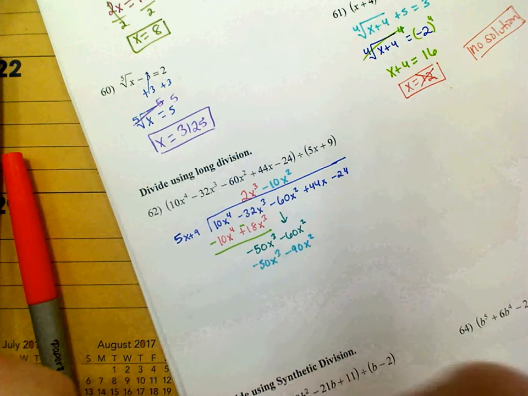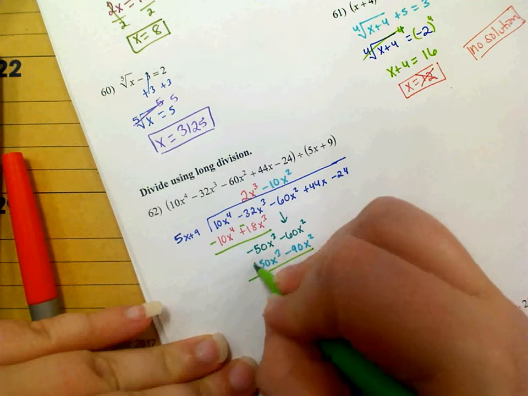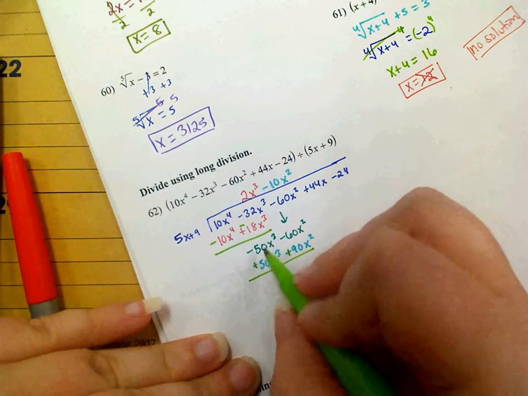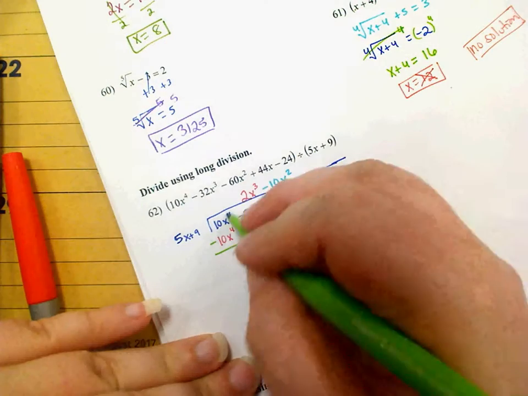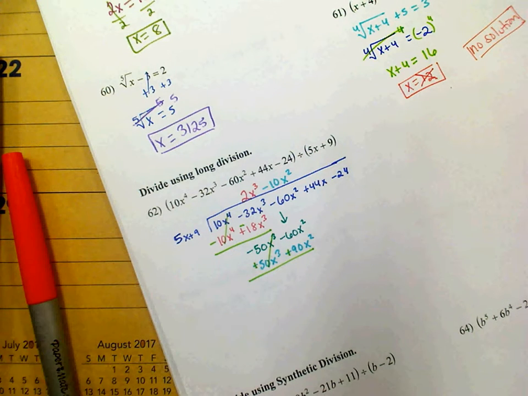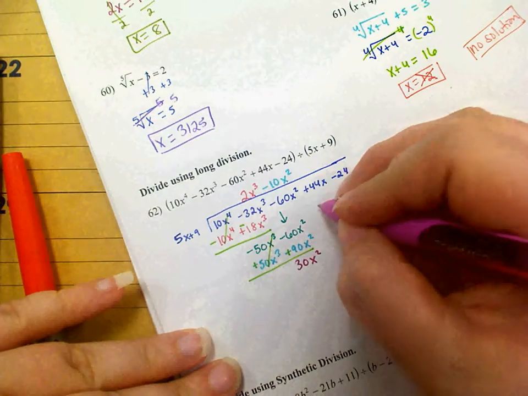But the next step is to subtract. Now when you subtract, that basically just makes both of those plus signs. So I'm left with nothing here. And then on this one, I now have a 30x squared, bring down the 44x.